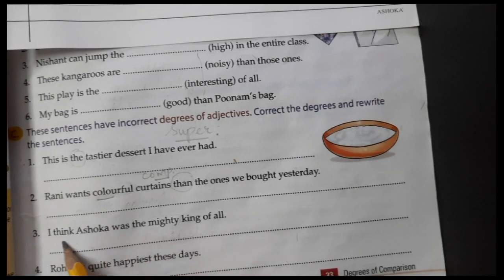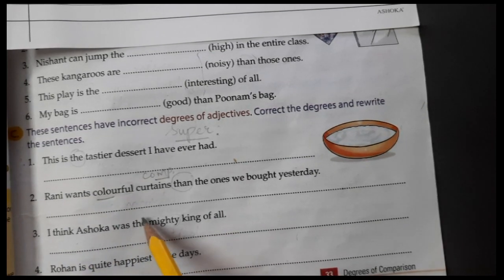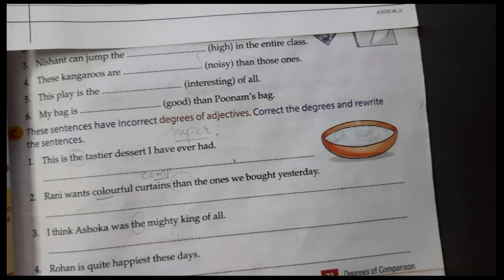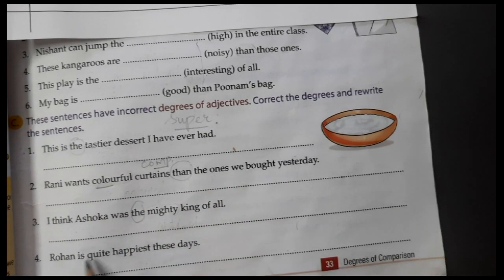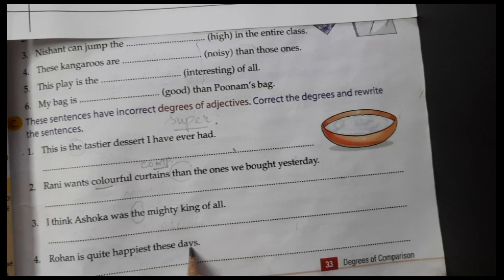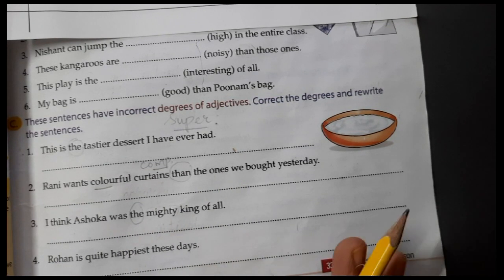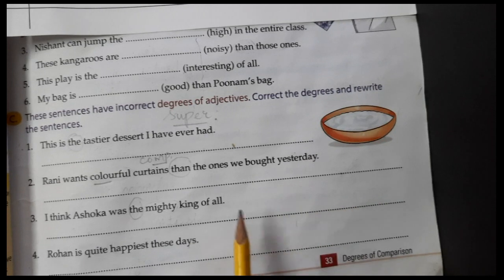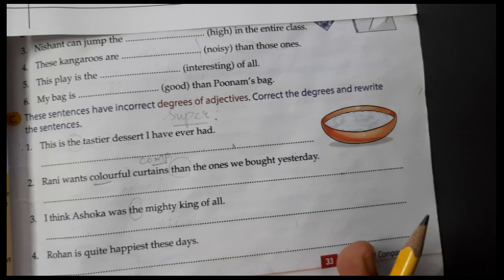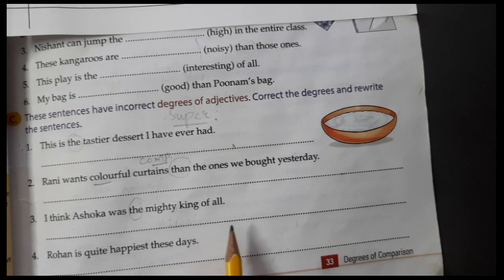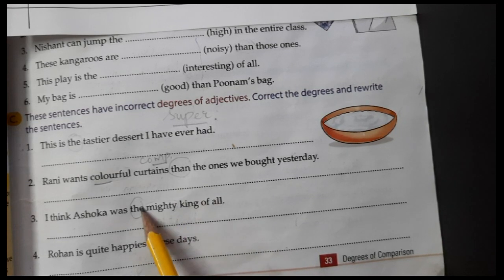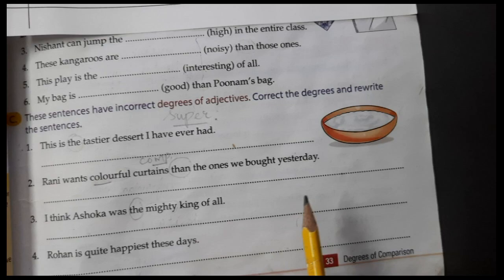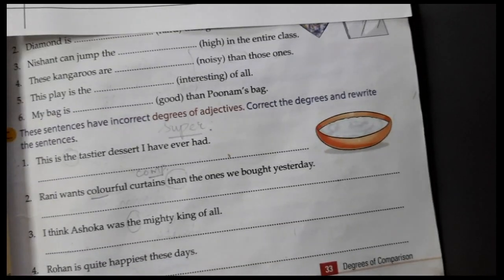Alright. Next, Ashoka was the mightier king of all. So again you should know the is there. So what should be the form of mighty? Rohan is quite happiest these days. Now there is no comparison. Okay. It's not written than. It's not written the. So it is normal. So which degree of adjective should be used? When there is no than, there is no the, that means positive degree. Okay.